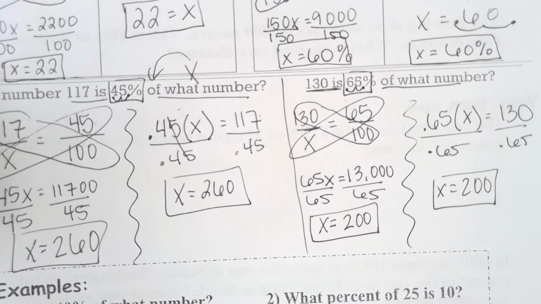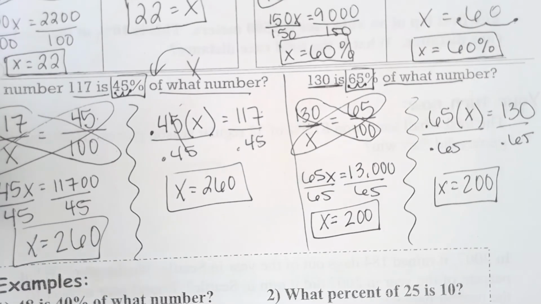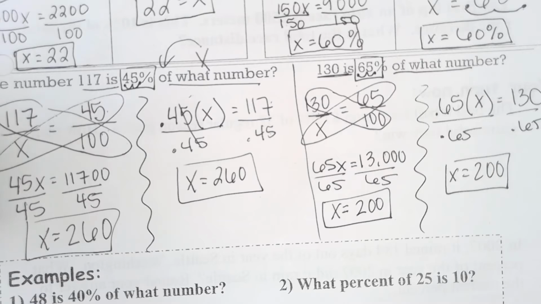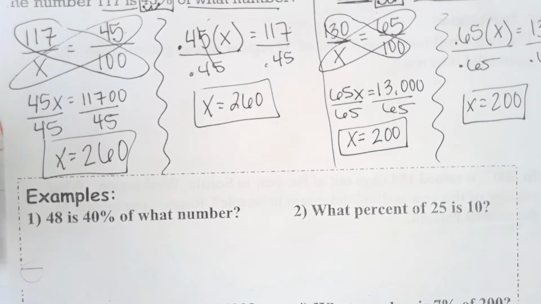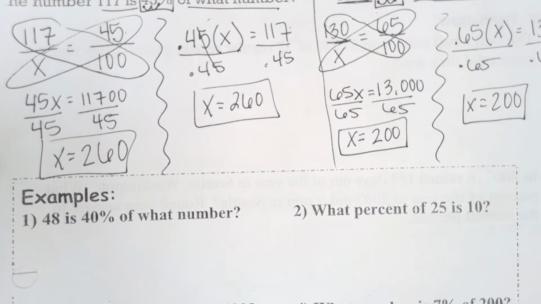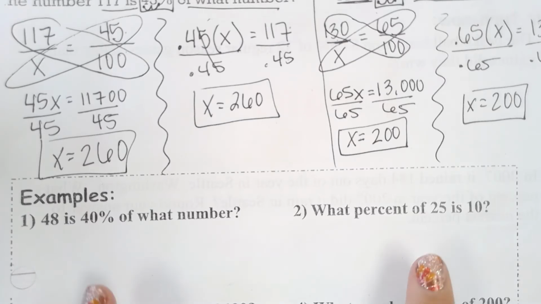All right, so now I want you guys to try some on your own. So I'm going to give you guys 2 problems to do. And here are the 2 problems. So if you guys can go ahead and pause this video, try out these 2 problems on your own, and then hit the play button when you are ready for the answer. So go ahead and pause your video and work on these 2 questions. All right, so you guys should be done with those 2 questions.